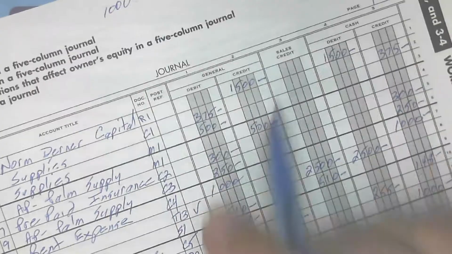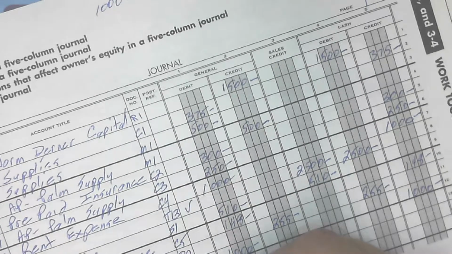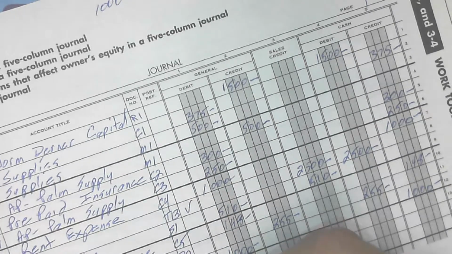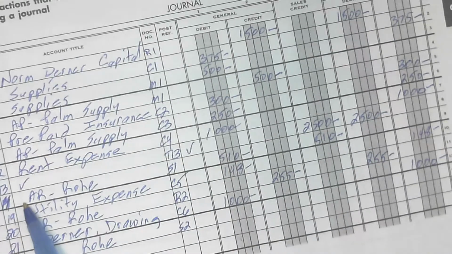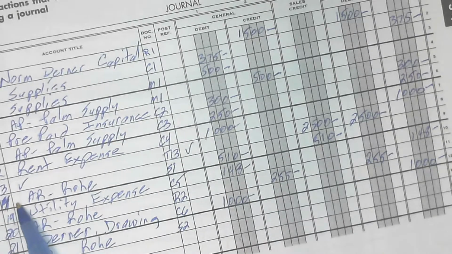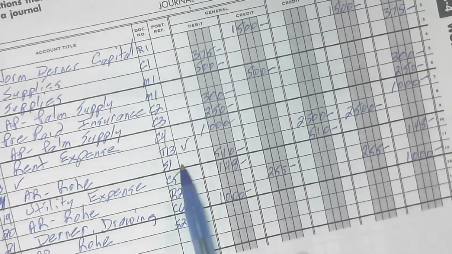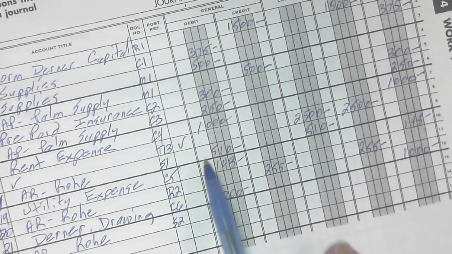That's S2. Okay, so on the 14th, we sold services on account to the same person.